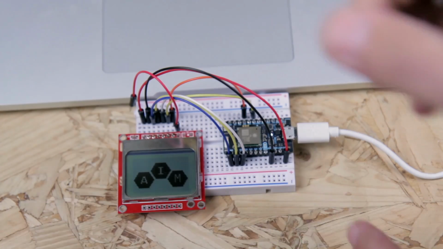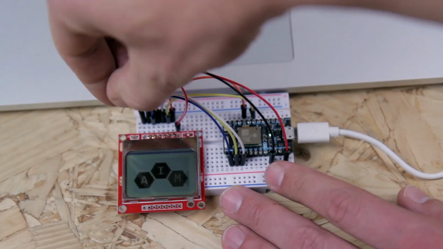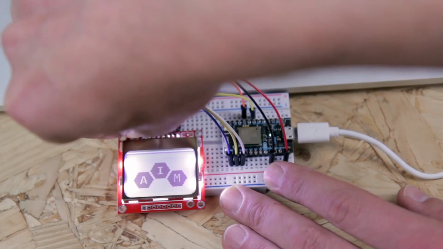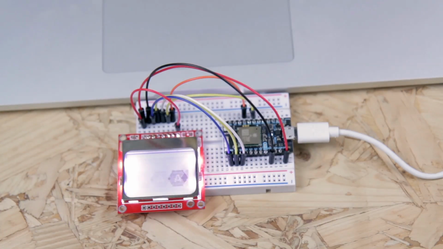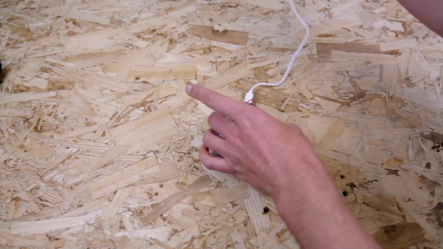The only change I made was I didn't connect analog 0 to the backlight. It didn't work out for me. I just bridged the 3.3 volt directly to the LEDs, so that's why my screen is so bright. Then I changed the contrast a bit.